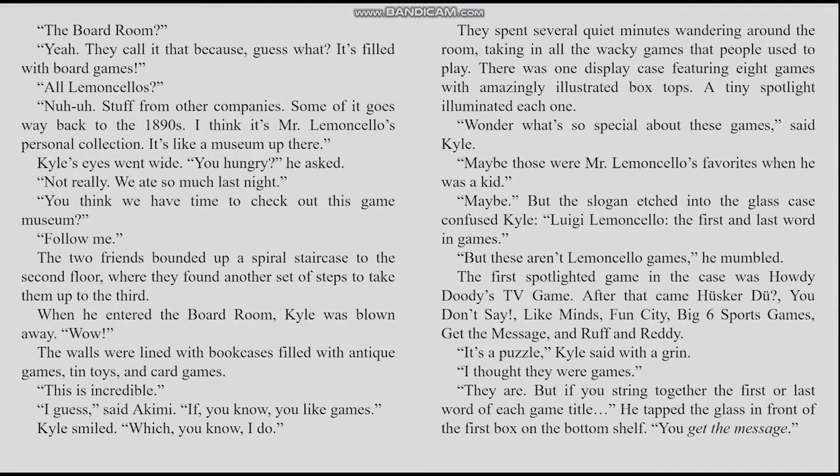Wonder what's so special about these games, said Kyle. Maybe those were Mr. Lemoncello's favorites when he was a kid. Maybe, but the slogan etched into the glass case confused Kyle. Luigi Lemoncello, the first and last word in games. But these aren't Lemoncello games, he mumbled. The first spotlighted game in the case was Howdy Doody's TV game. After that came Husker Du? You don't say. Like Mines, Fun City, Big Six sports games, Get the Message, and Rough and Ready.